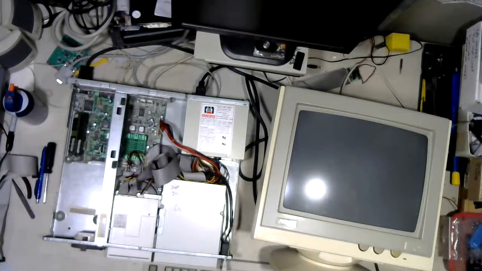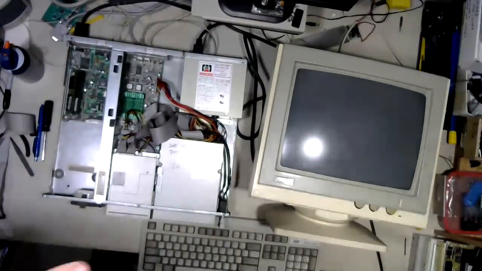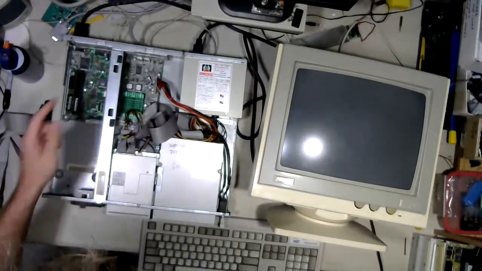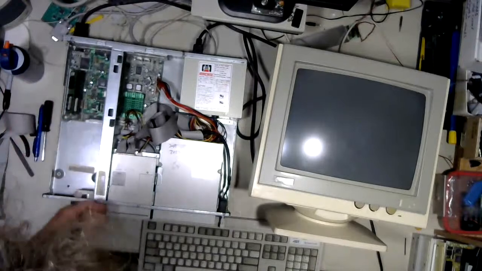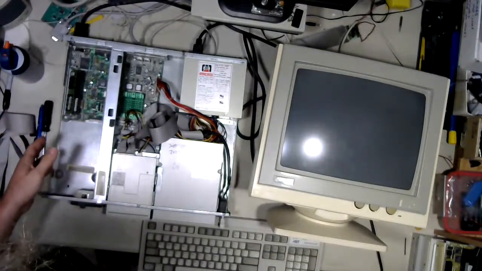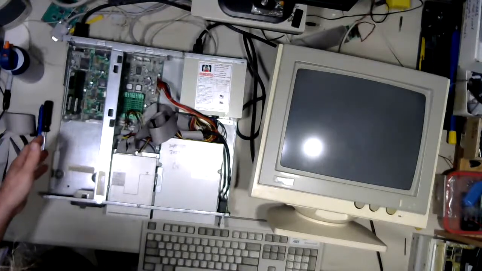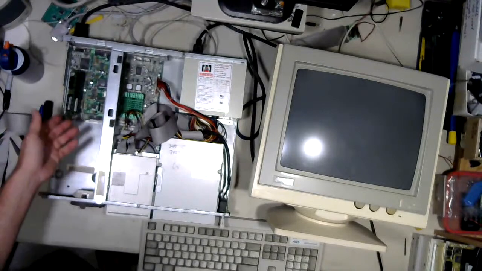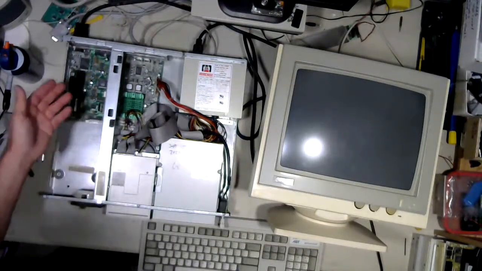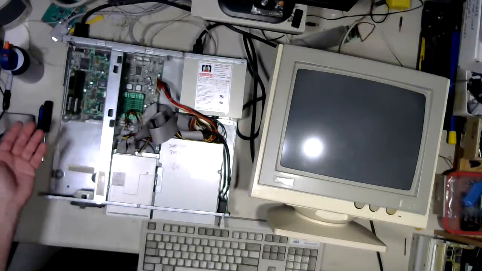So, what has happened in the last 24 hours is this. I've installed the ESS audio drive. It's a tricky thing here. It worked a little bit. So it played the FM synthesis, but it didn't do the MIDI sound. I took it out, looked at it, cleaned the contacts, put it back in. Lo and behold, it works.